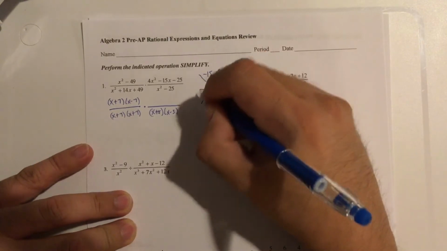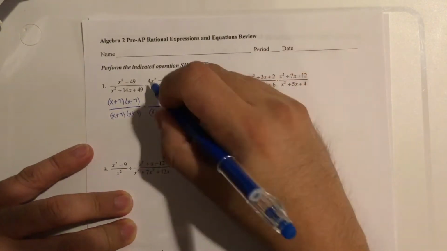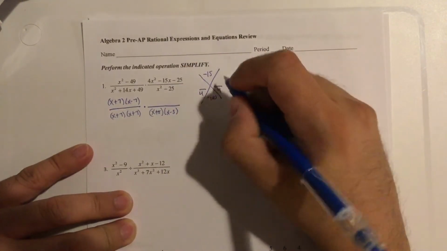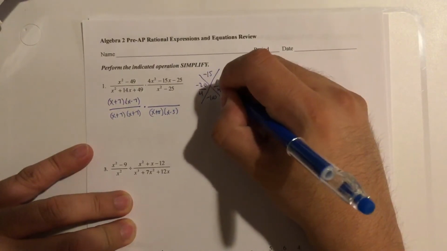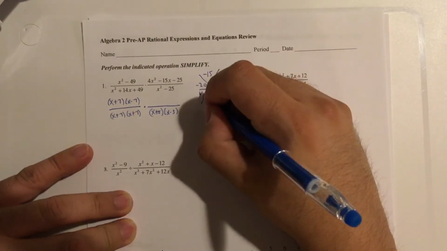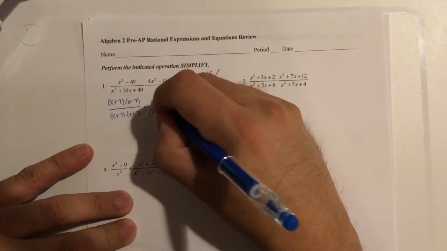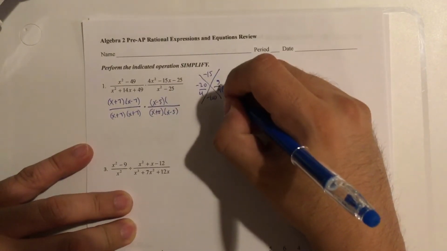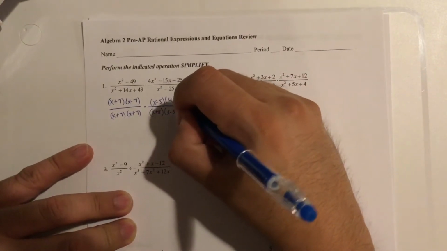We have negative 15. We're dividing by a, which is 4, and then 4 times negative 25 is negative 100. Our factors are negative 20 and 5. So this reduces to negative 5. And this does not reduce, so we're going to bring the 4 in front. So 4x plus 5.